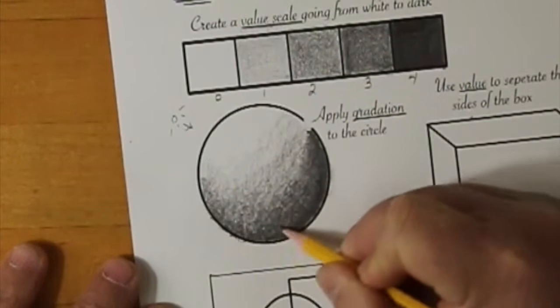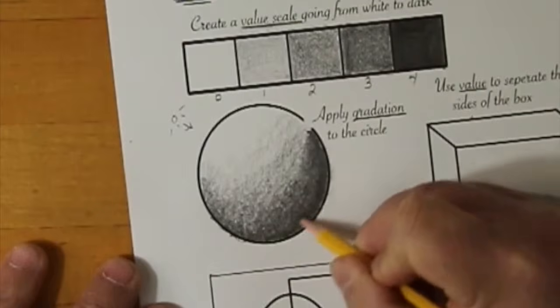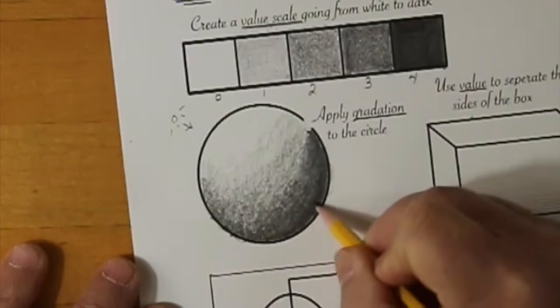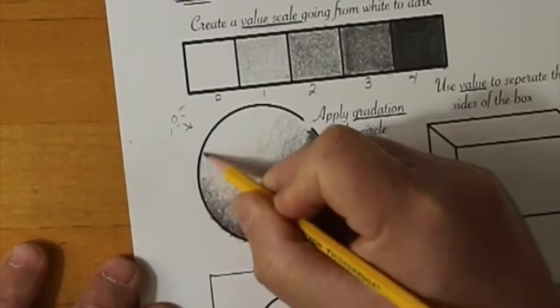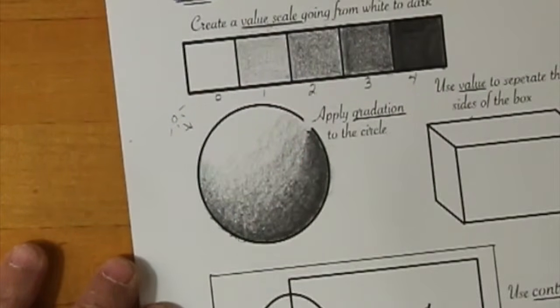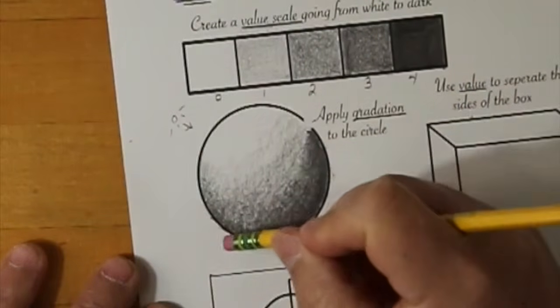Now for this exercise, we're not going to worry about doing cast shadows, so we're not going to do anything outside of the circle. Later on you'll learn how to do that when we start working with forms. And that's how you do gradation.